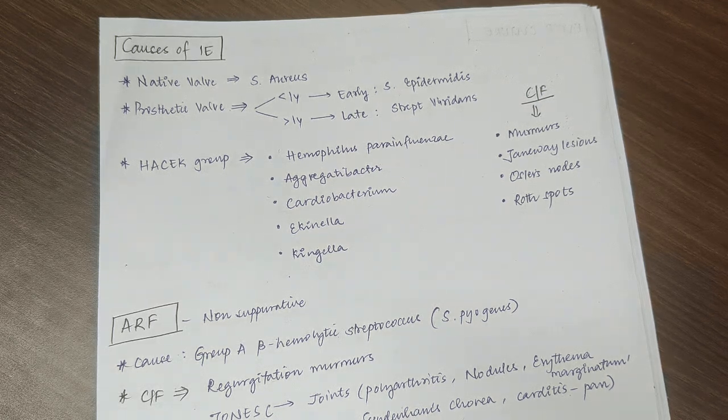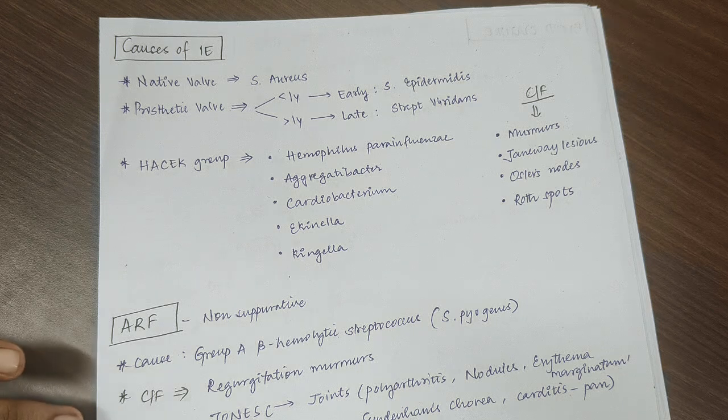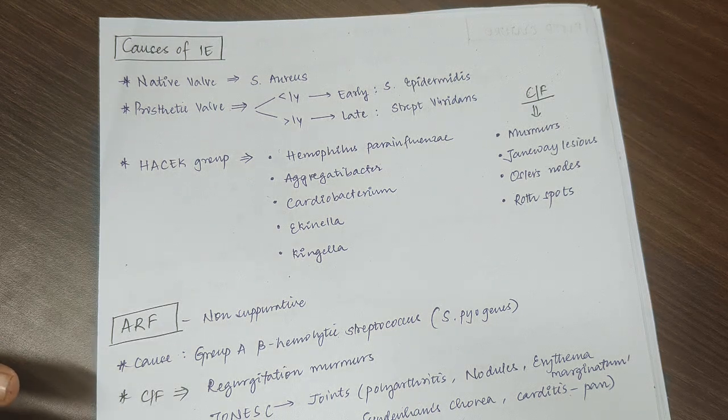causes of infective endocarditis. It's a 3-marker question for you people. So they're going to ask what are the causes of infective endocarditis. Native valve, I have told in pathology what is a native valve. It has never undergone any infection in its lifetime. Okay, prosthetic valve is the valve which has undergone the previous infection and it has repeatedly been infected.